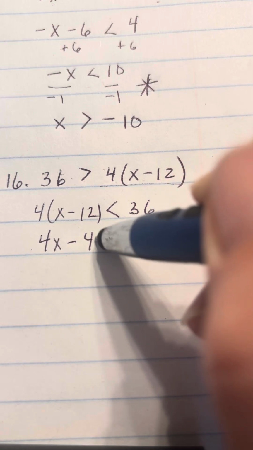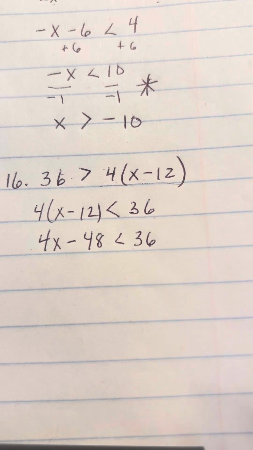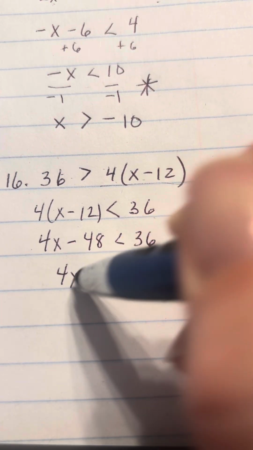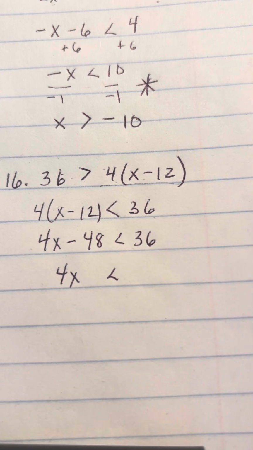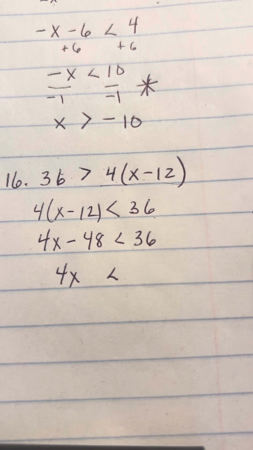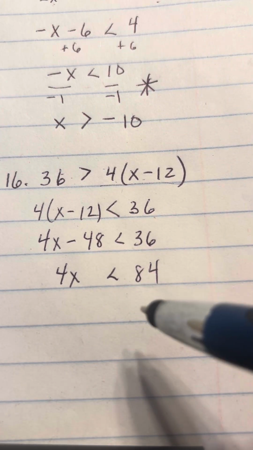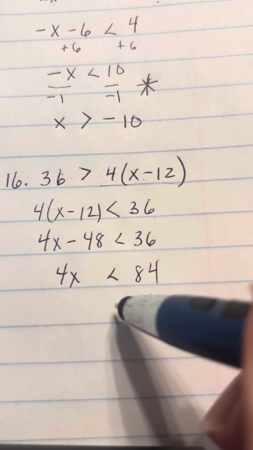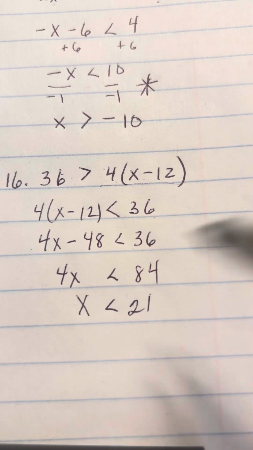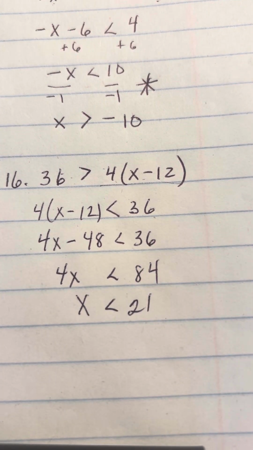Distribute. I've got to add 48. Get 84. Divide by 4. Positive 4. So that means I do not switch the direction of inequality, and I got 21. X is less than 21.